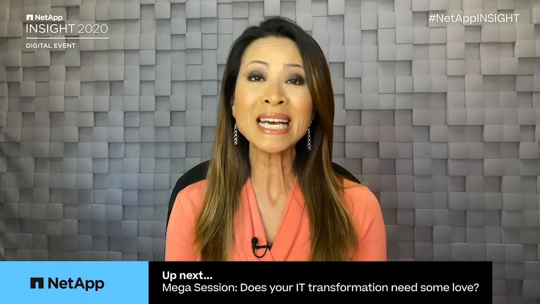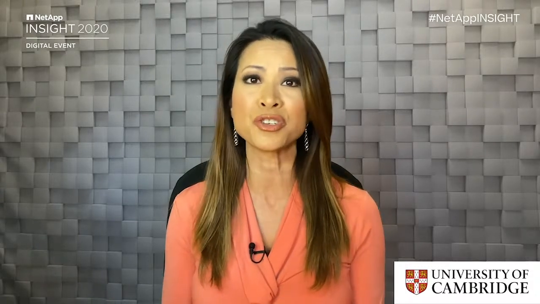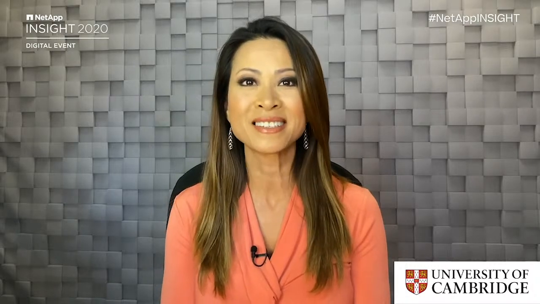In our next mega session, we give some love to your data center. After all, it may still be your powerhouse, your rock in times of turmoil, but chances are you need some upgrades. Looking to replicate the economics of cloud on-prem? NetApp's got you covered. And if you'd like some proof, Cambridge University built a modern private cloud infrastructure that could centralize IT and satisfy the demands of the various users, managing both on-prem and public cloud IT resources. NetApp helped them do it. Take a look.